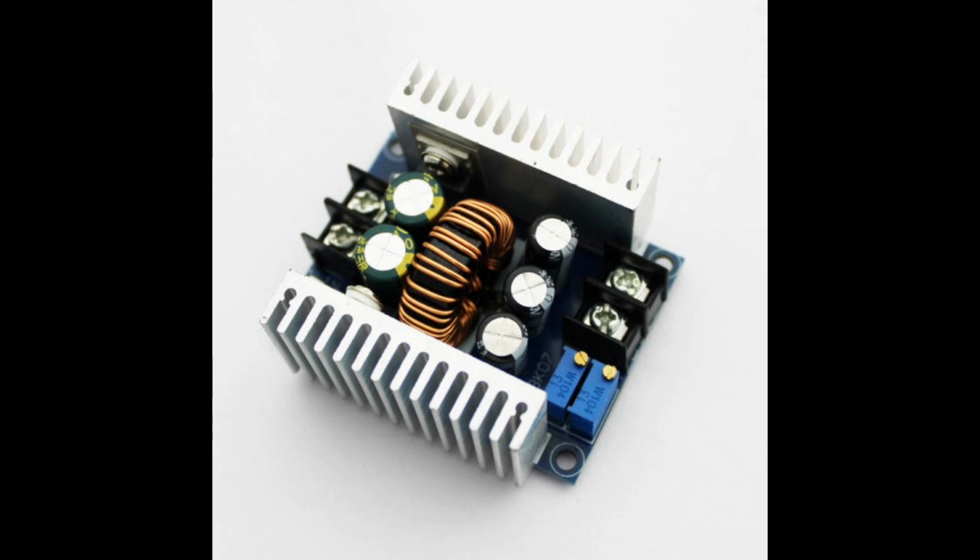Understanding the difference between AC and DC systems and how transformers rely on alternating current is crucial for efficient power management.